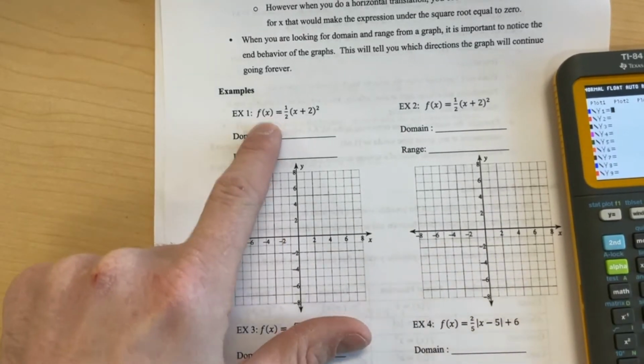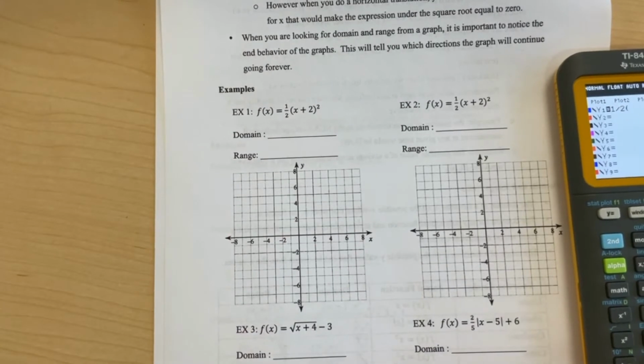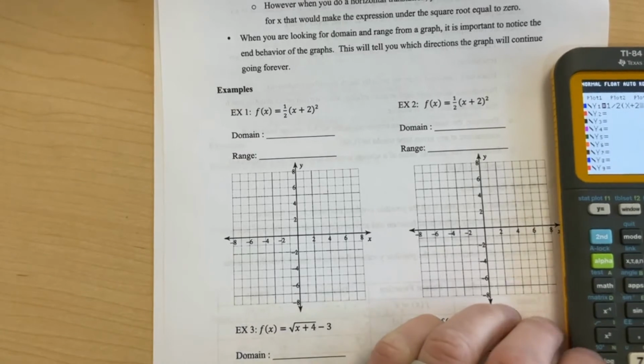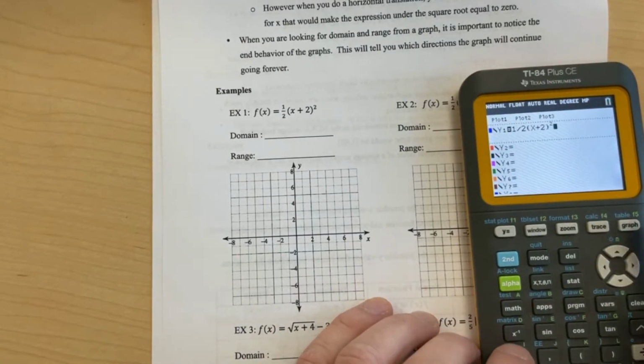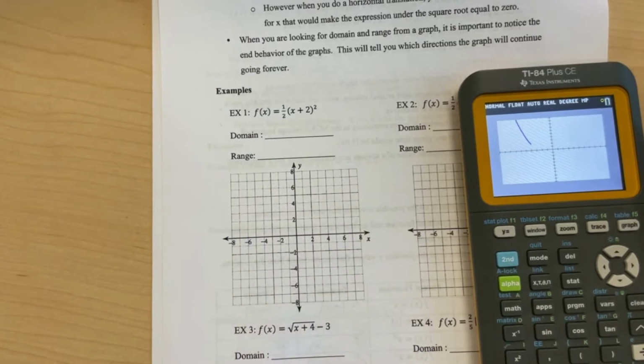So let's graph the function 1/2 x plus 2. And then we'll close that parentheses, we'll square it, and let's take a look at the graph here.